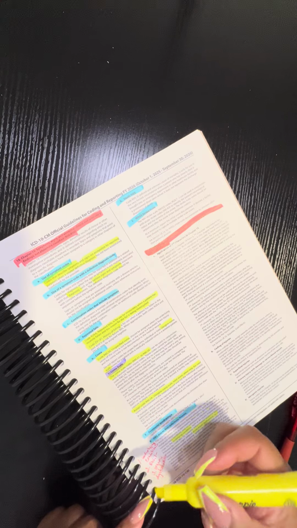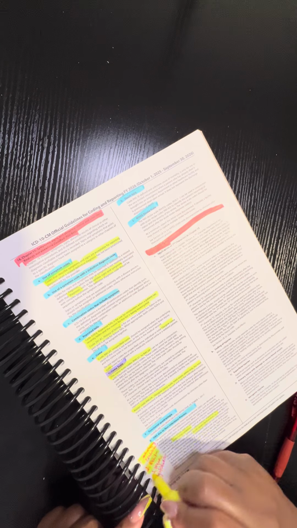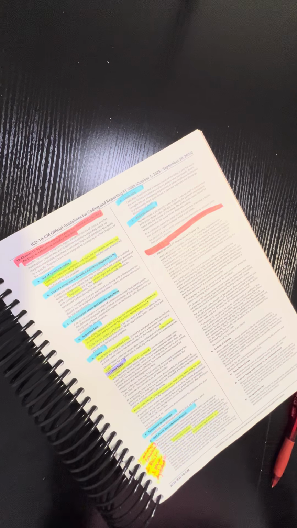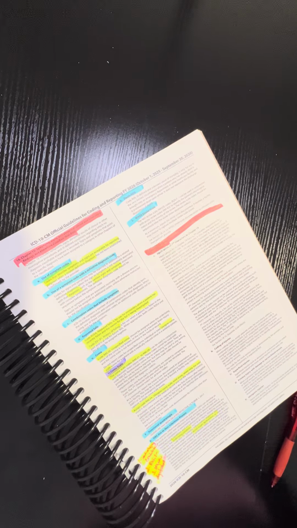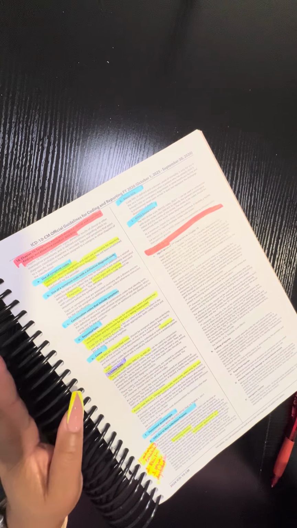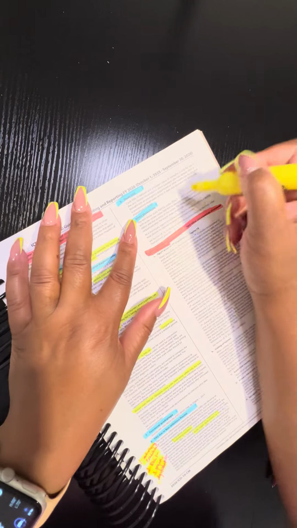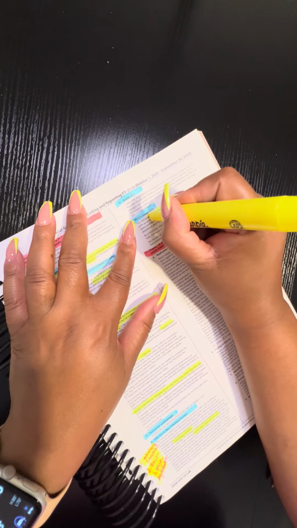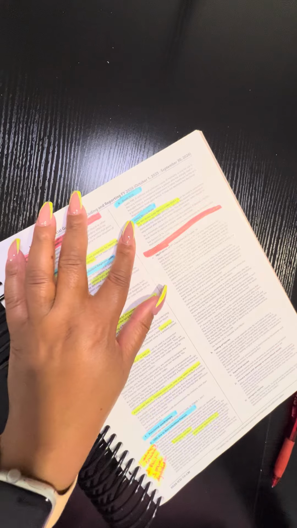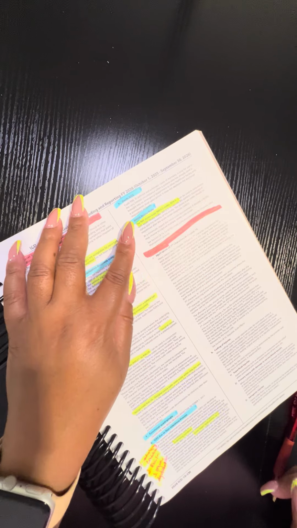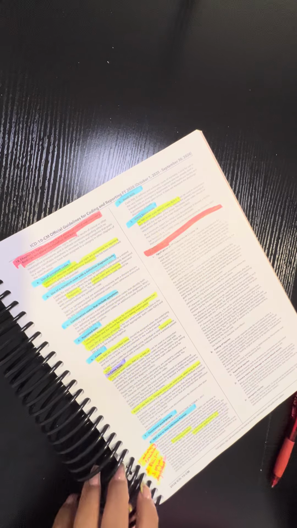Okay. And under I, we're going to go ahead and highlight this right there, stroke. And now we're in chapter 19.